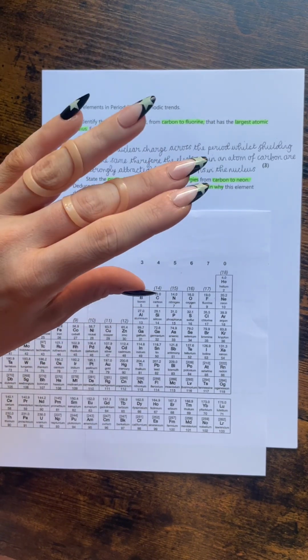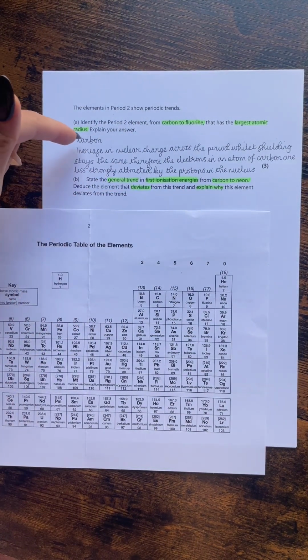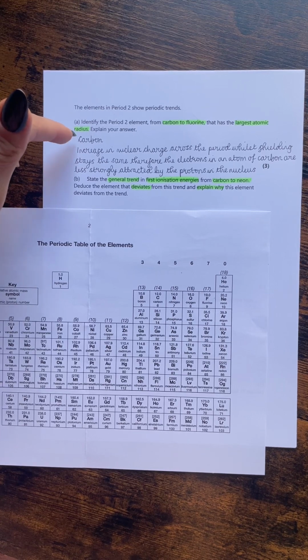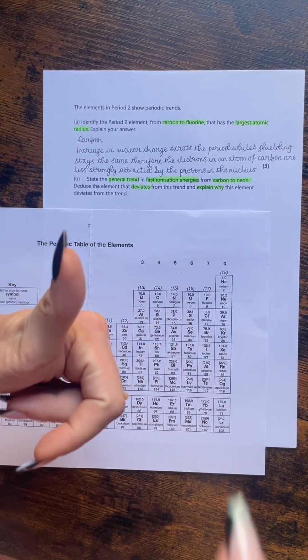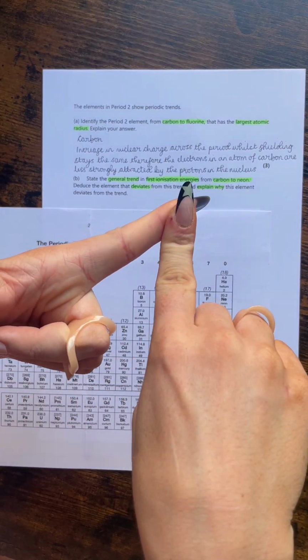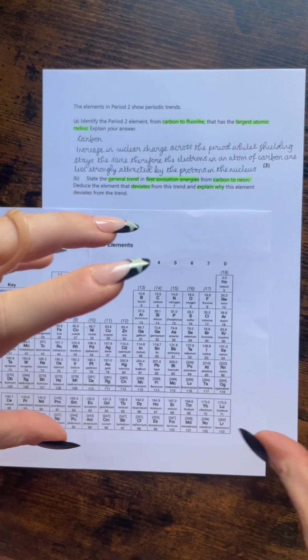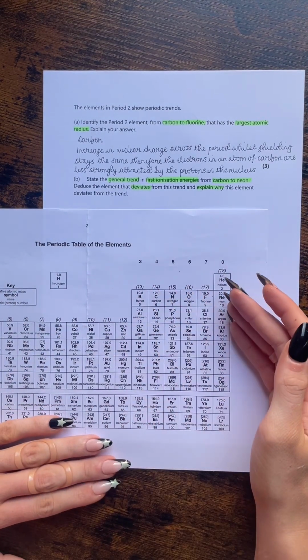So when we think about it generally increasing across a period, it's very closely linked to the atomic radius argument. As we go across a period, the number of protons in the nucleus will increase and the shielding stays the same. And that means that the atomic radius gets smaller as we go across the period, as we've just talked about.